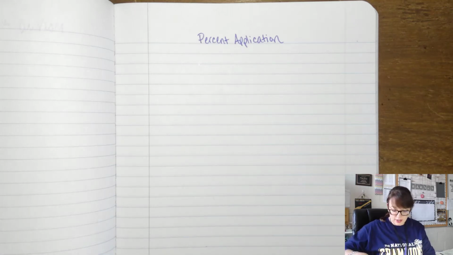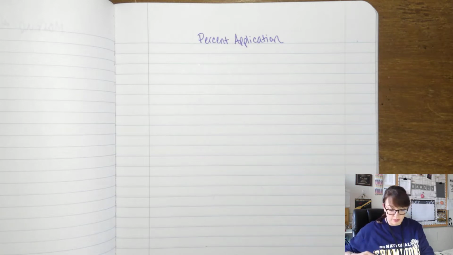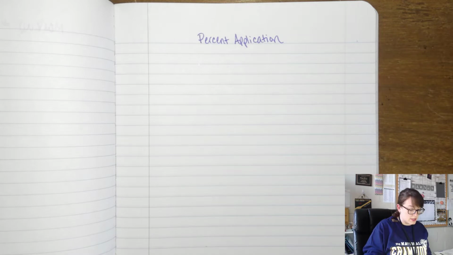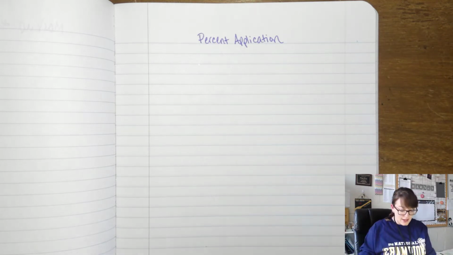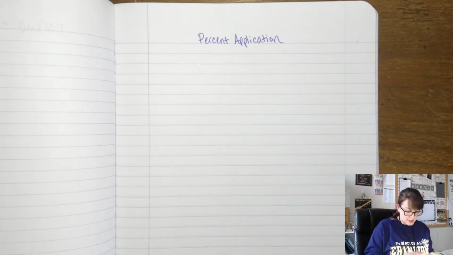All right, so we've talked a lot about different kinds of percents. We've talked about finding percent of a number. We've done percent increases. We've done markups. We've done markdowns. We're going to take all of that and we're going to put it together. So we're going to apply the percent. Now, different ways to look at percents.